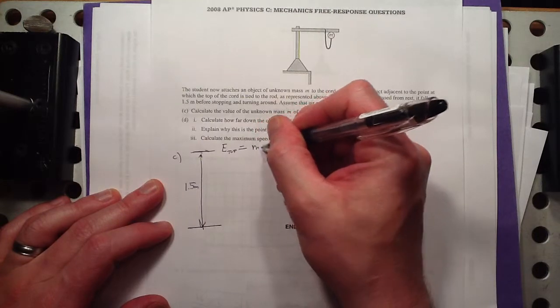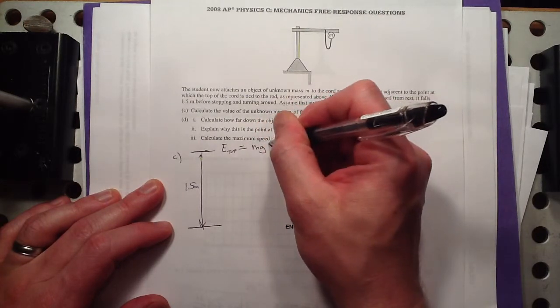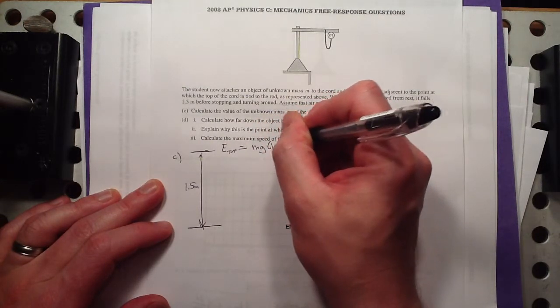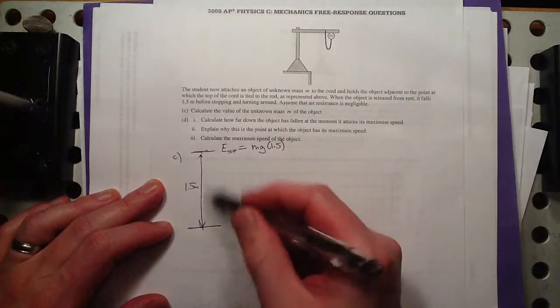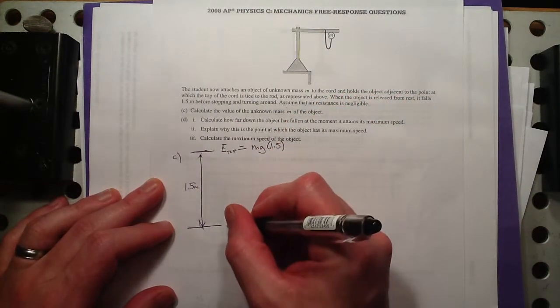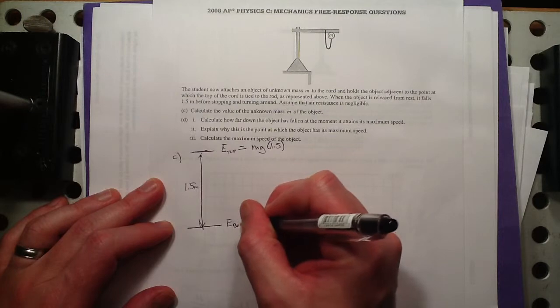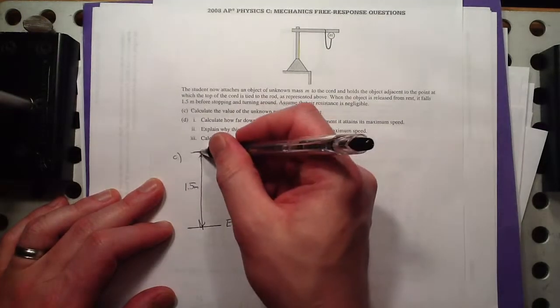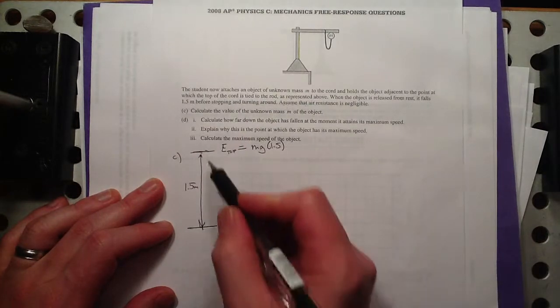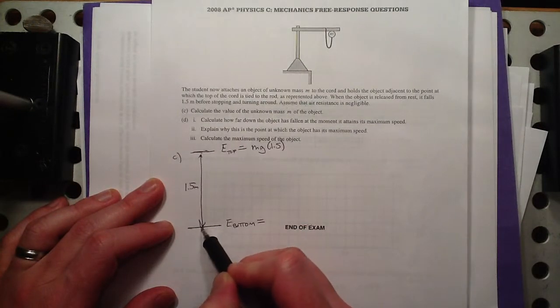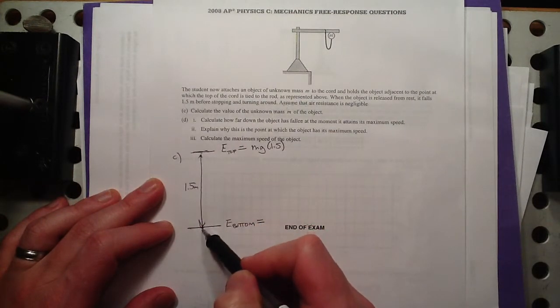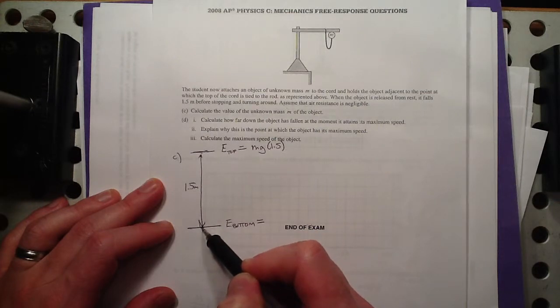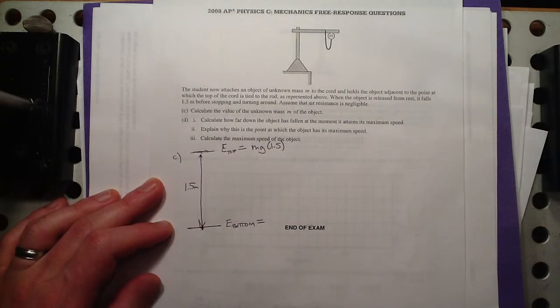That is mg times 1.5, right? mgh. And the energy at the bottom, it has no gravitational potential energy, and it has no kinetic energy either, because that's how far it dropped just when the spring was stretched all the way and it started to turn around and go back up.